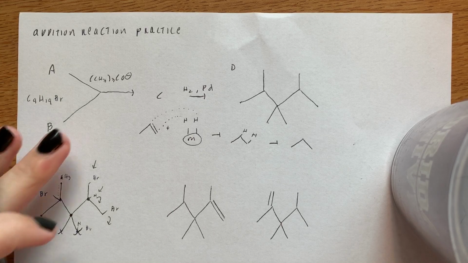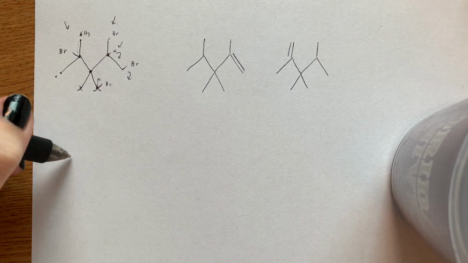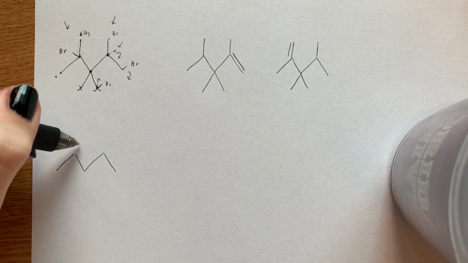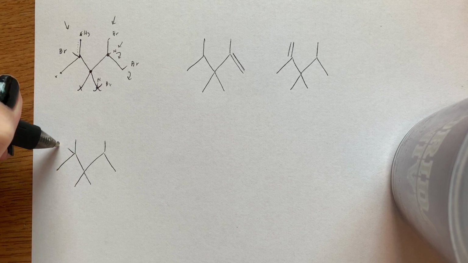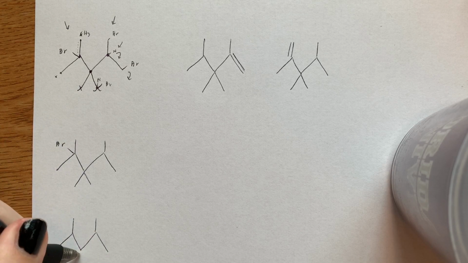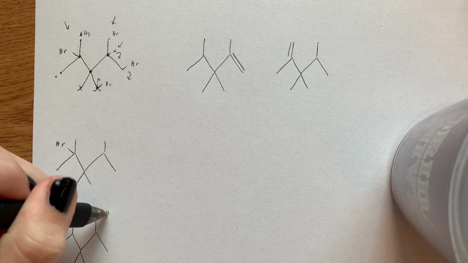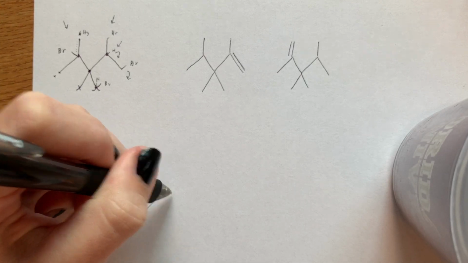So if I write out all of these things, that means that for my A and B, it doesn't matter which one's which because it makes the same alkene. If I put my bromine here and I make another one and I put my bromine here, I will create the same alkene as we've already discovered here.